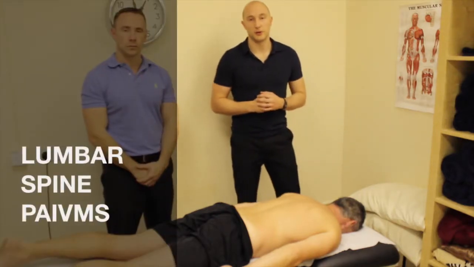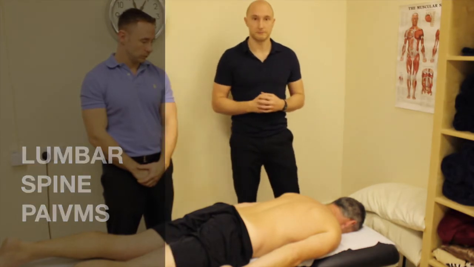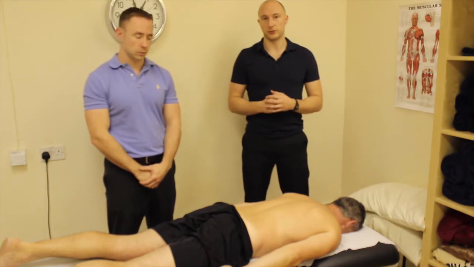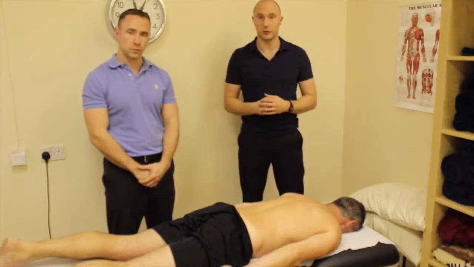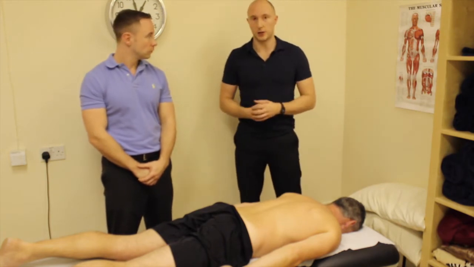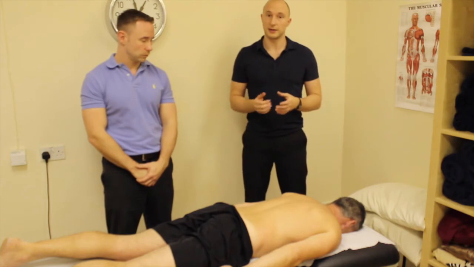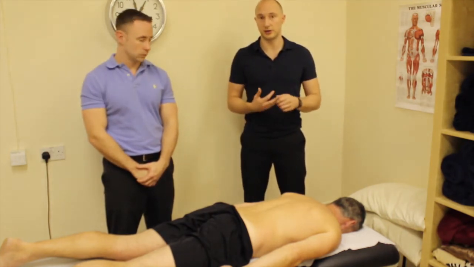Okay, so in this video we're going to go through passive accessory intervertebral movements of the lumbar spine. What we're going to use these for is really to check for symptom reproduction and to check for levels of pain through the spine. We were discussing earlier that you can use these to do your grading, so you can use these to check for stiffness at early range, mid-range, late range.